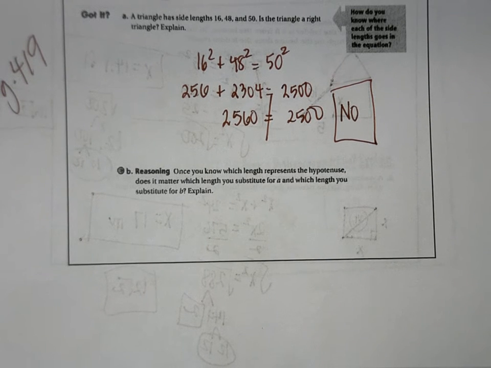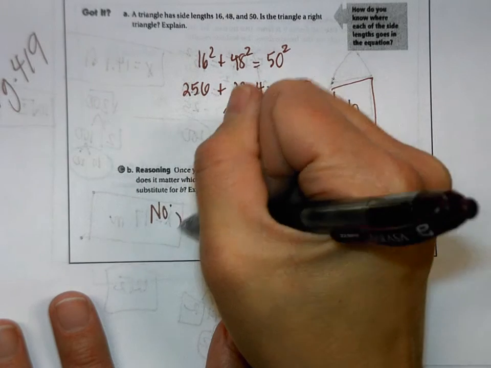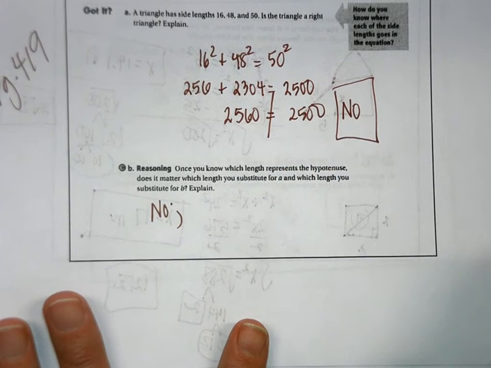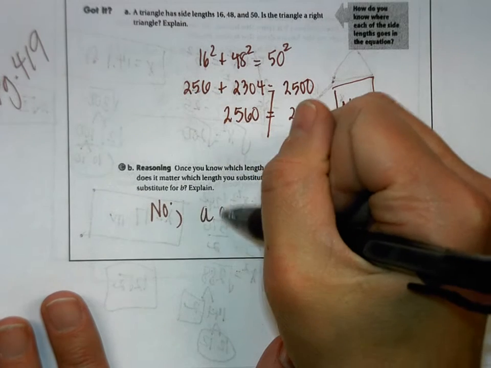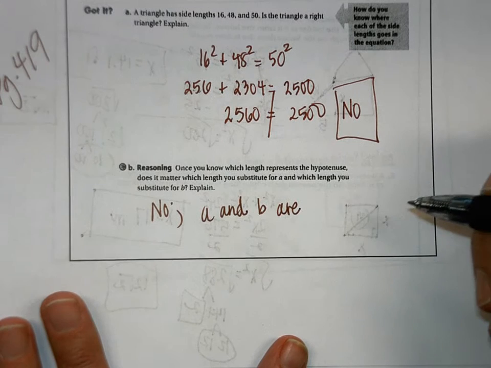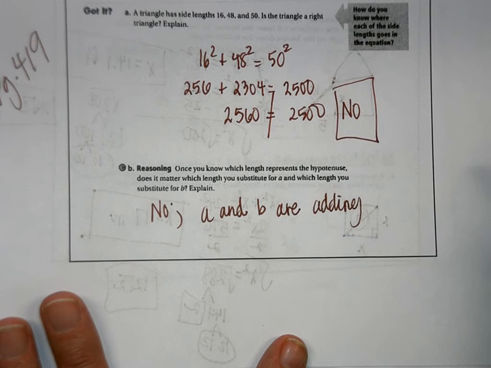Okay, B. Once you know which length represents the hypotenuse, does it matter which length you substitute for a and which you substitute for b? No. Why does it not matter? Everything that you basically said is correct, but basically it's that a and b are adding, and whenever you're adding two numbers, it doesn't matter what order. If you're subtracting, does order matter? Yes.